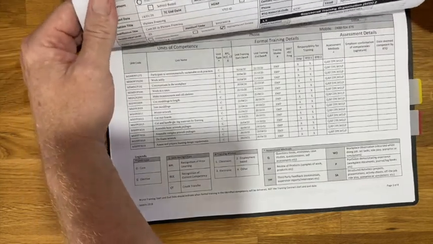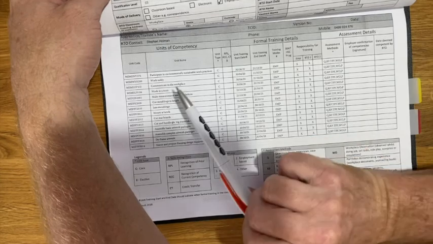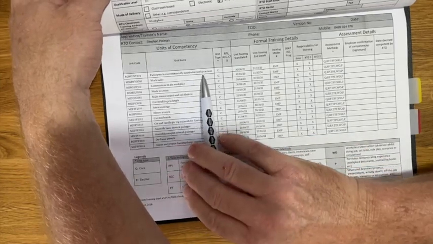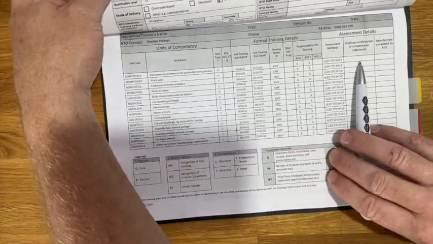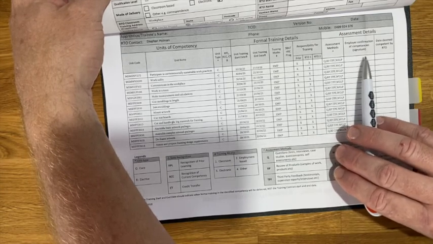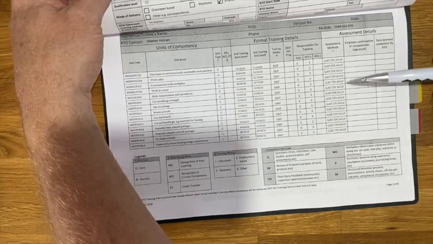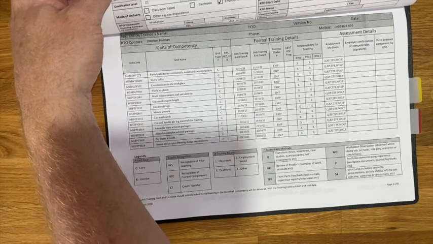As we roll through, we'll see here that there's also some information about each particular unit. As you complete a unit, get your employer to sign off once they've done the practical assessment, and we'll put a date here, which is usually the date that your assessment's due. So as you roll through each unit, just fill them out as you go.